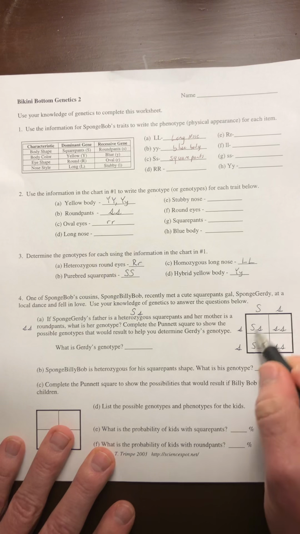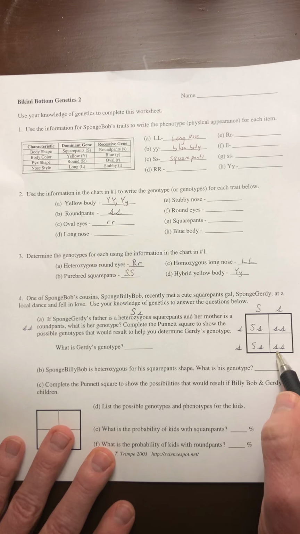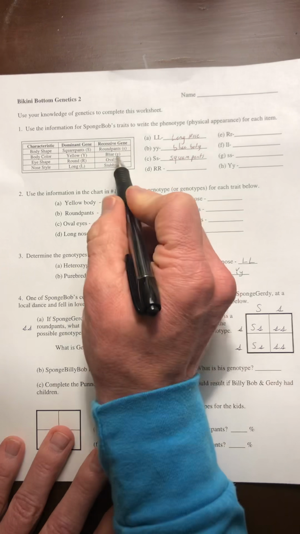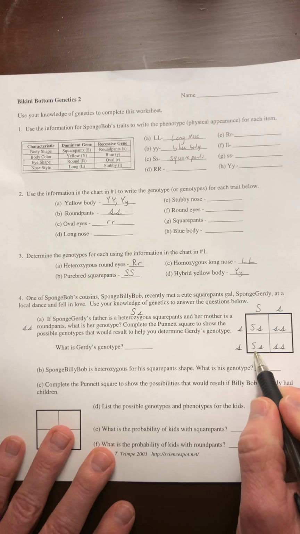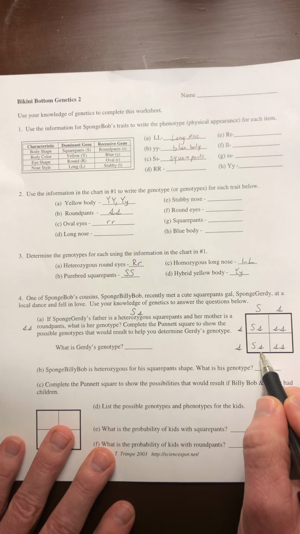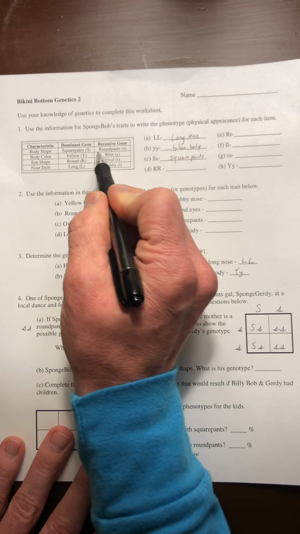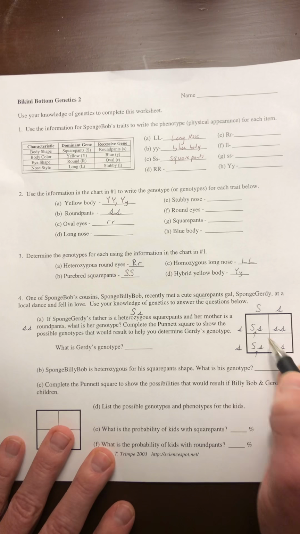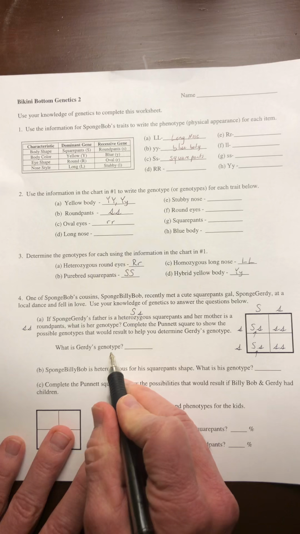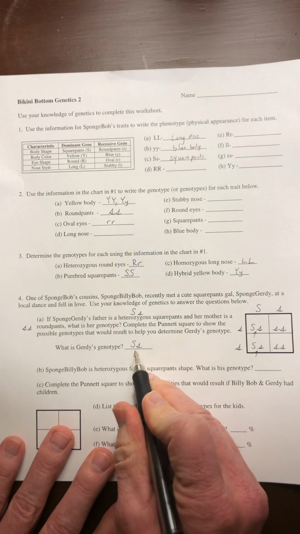Okay, now that we have the Punnett square, these are the options for what Sponge Gertie could be. Now it's either homozygous recessive, which, if we go back up to the table, would give us round pants, or she's heterozygous, which if you go up to the table, would give us the square pants. So Sponge Gertie's genotype, therefore, is either this one or that one. So, what's Gertie's genotype? Big S, little s, or heterozygous.